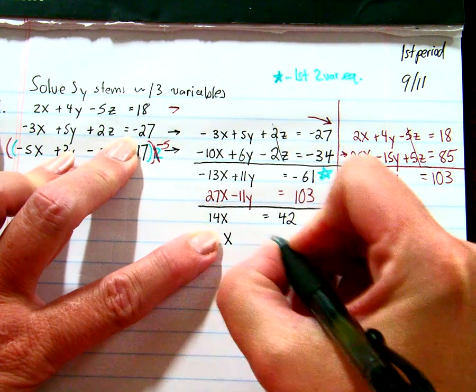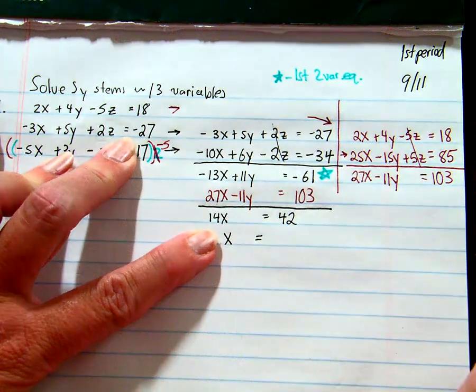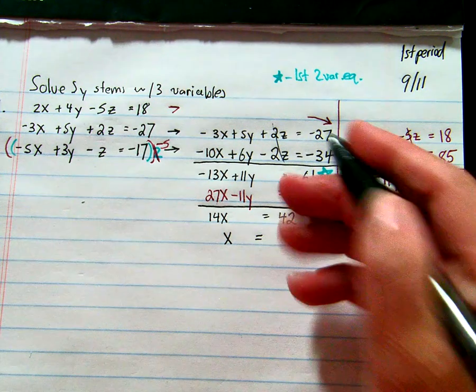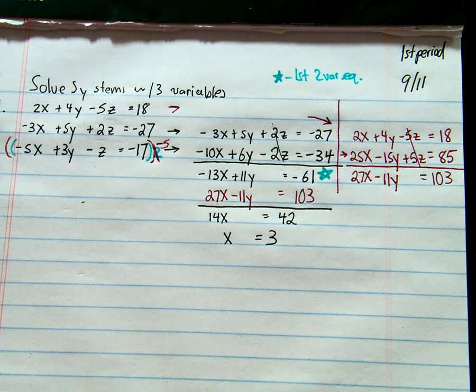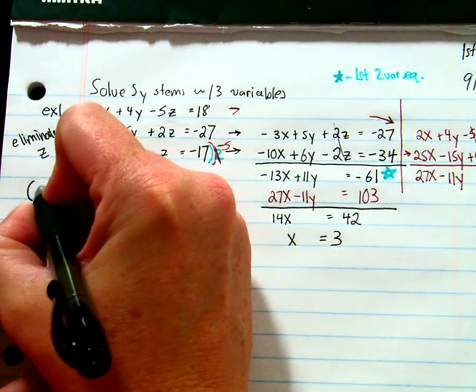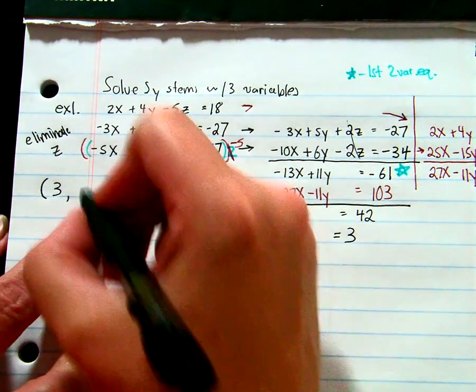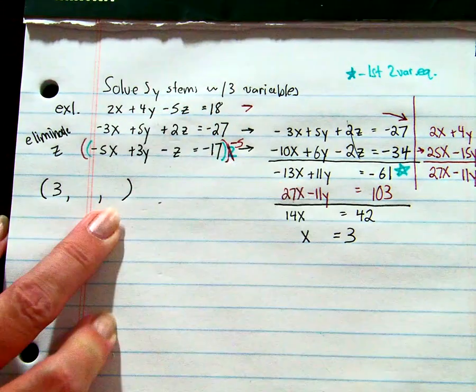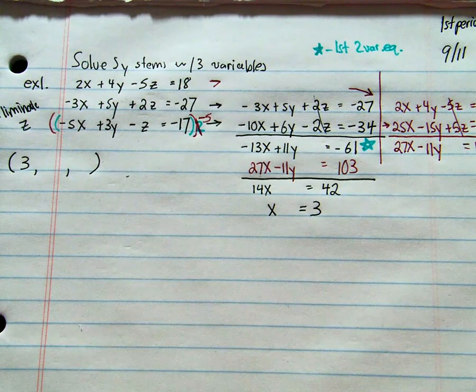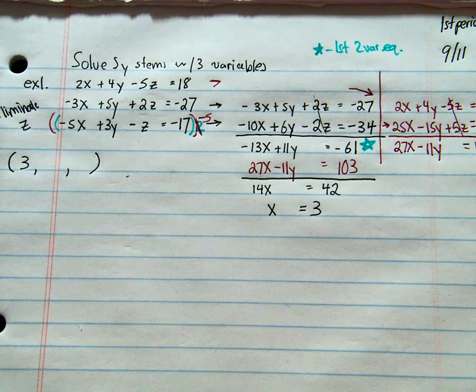So x equals, what does x equal? X equals 3. We know the first part of our solution. All right, if I'm going to write my solution over here, my solution is going to have three parts. It's going to have the x, the y, and the z. I know one of them. How do I go about finding the other two? Now that I was able to get it all eliminated down and figure out what x is, how do I go from there? Where do I go?